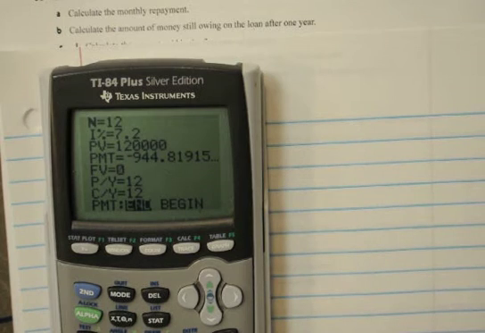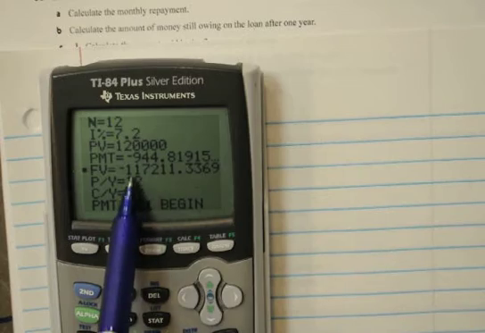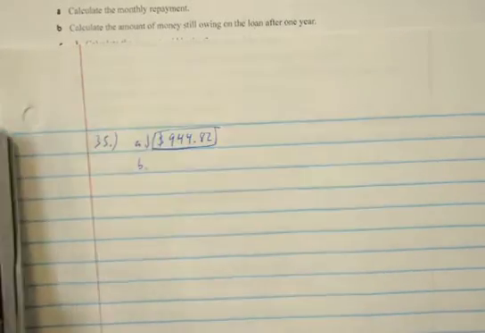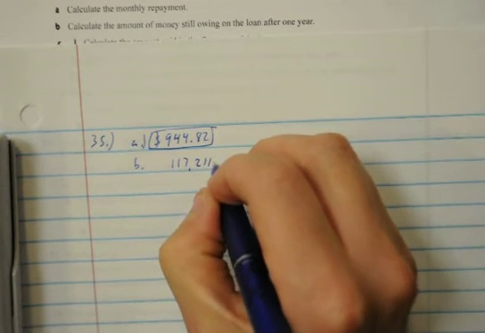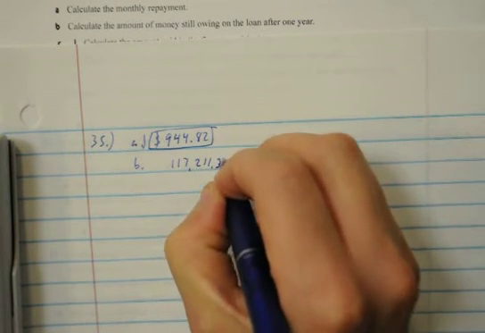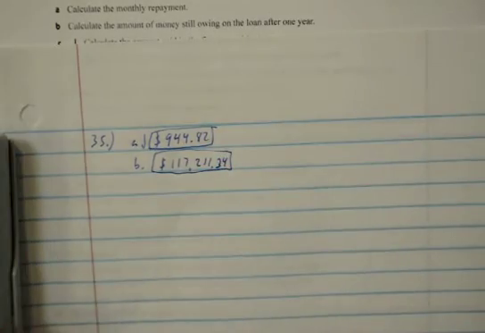Let's see. It went down, it went from 120 to 117. Interesting. 117 to 11.34. Well, that's interesting.